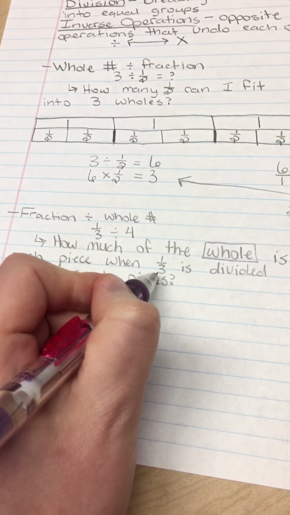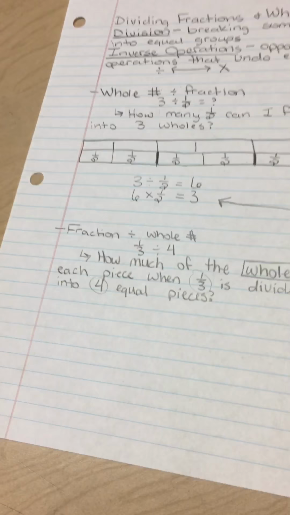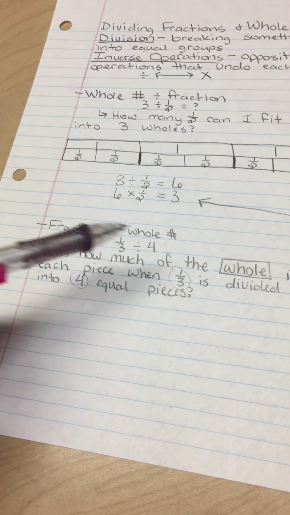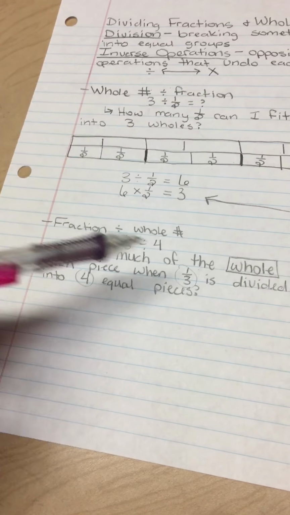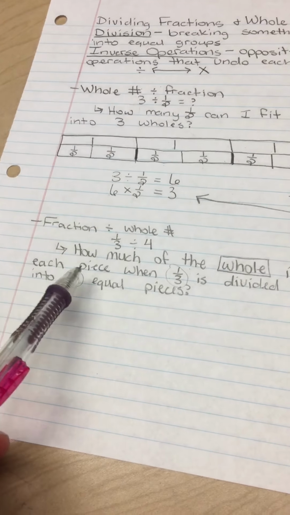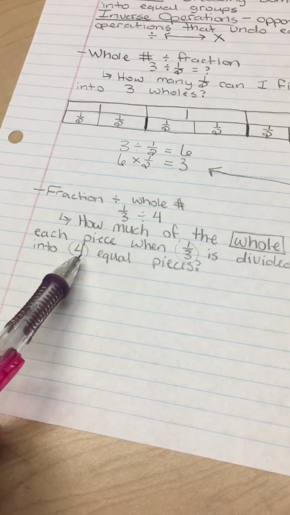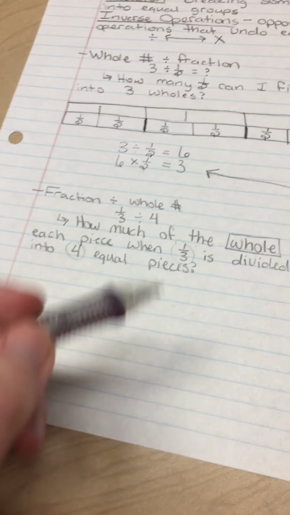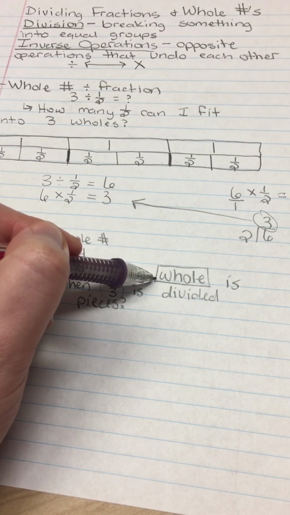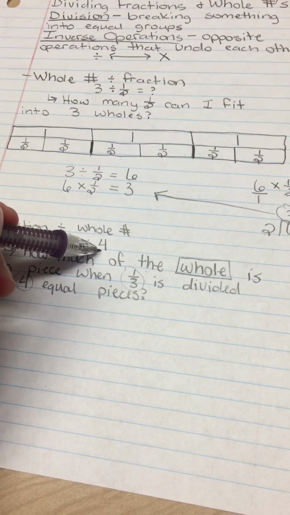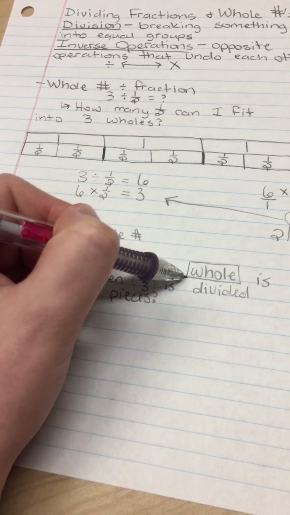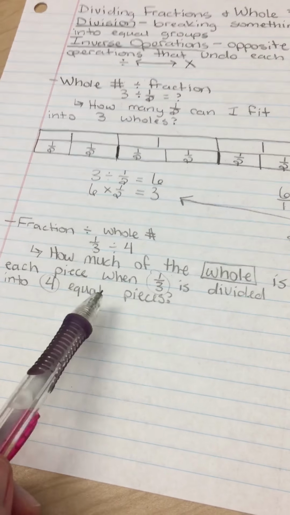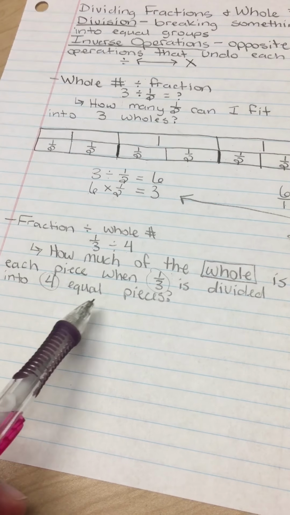Okay, these numbers here, I just want you to know, are flexible. You can sub these out for whichever question you're working on. If they have different numbers, then just put different numbers in here. You could say how much of the whole is each piece when half is divided into 5, or whatever your numbers are. So these are flexible numbers. They're not always going to be this. This, however, is true for every problem like this. When you have a fraction divided by a whole number, this is going to have to apply. So let me ask that question one more time. How much of the whole is each piece when 1/3 is divided into 4 equal pieces?